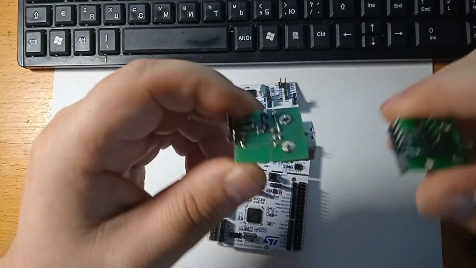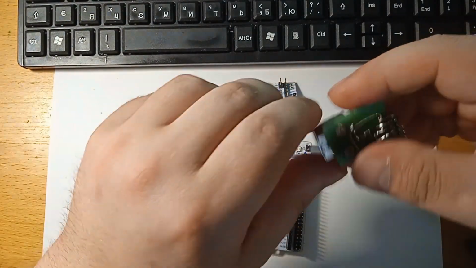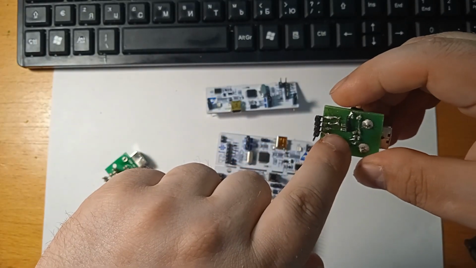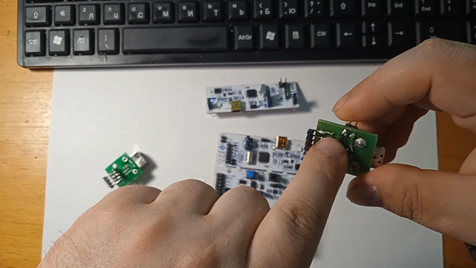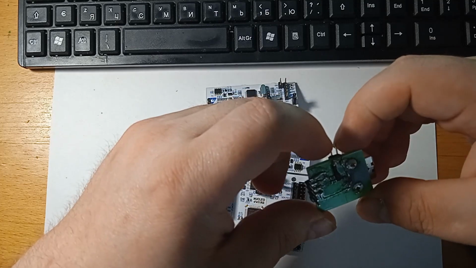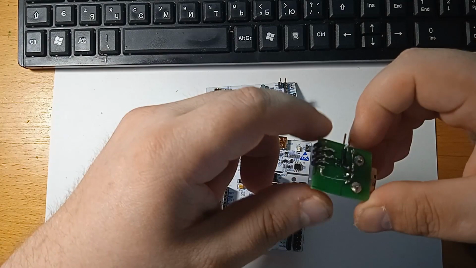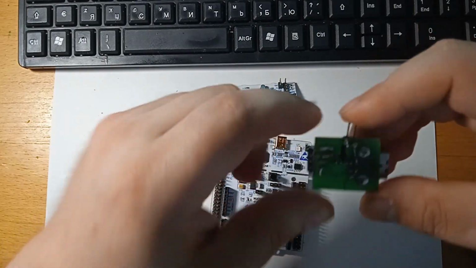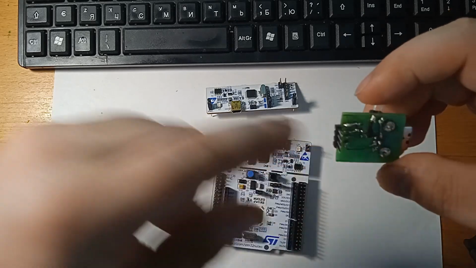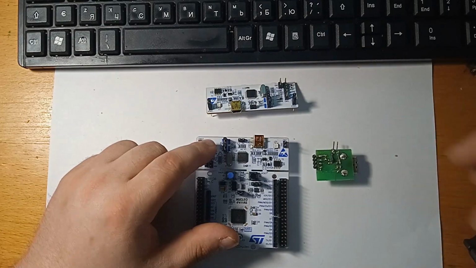I have two of them, but only this one has the mounted resistors for USB full speed configuration. As you know, each type of USB port, according to the speed, has its own configuration of pull-up or pull-down resistors. For USB full speed, the positive data wire should be pulled up to positive voltage. Okay, let's start the project with CubeMX.